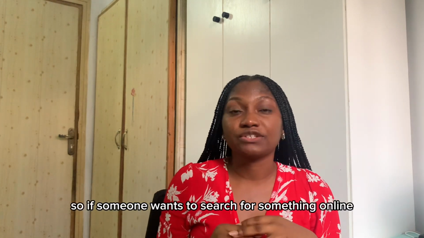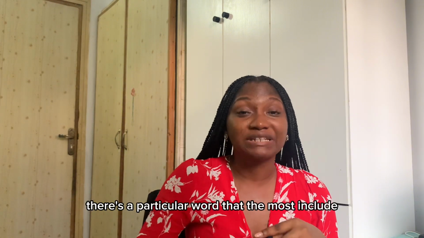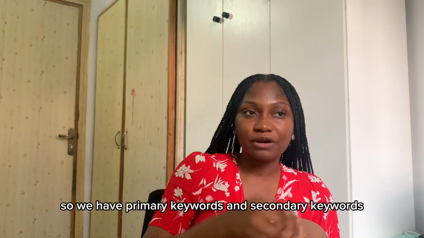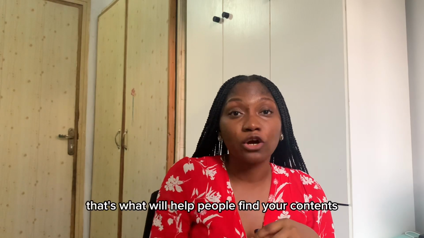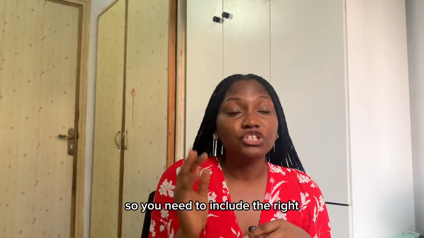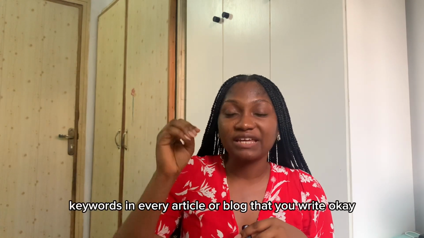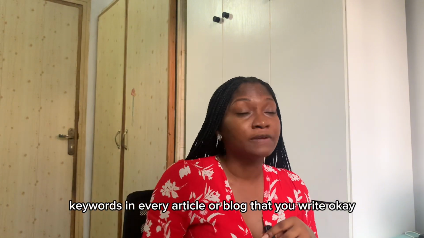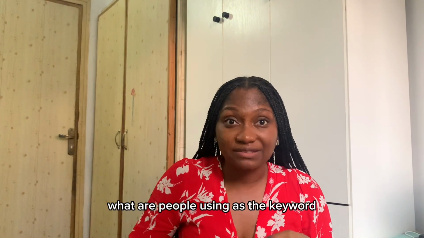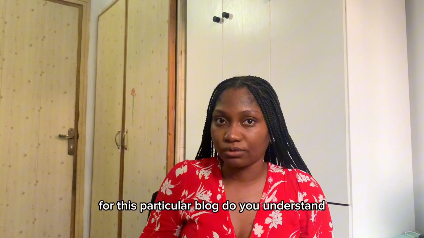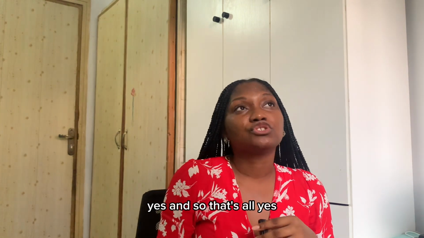If someone wants to search for something online, there's a particular word that they must include. So we have primary keywords and secondary keywords. Those words are what will help people find your content. So you need to include the right keywords in every article or blog that you write. And so you need to do keyword research to find out what people are using as the keyword for this particular blog. Do you understand? Yes.